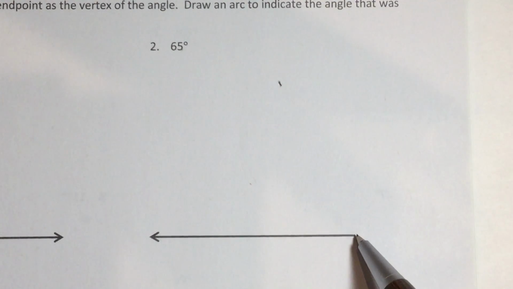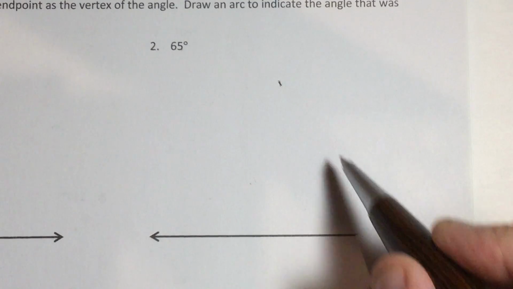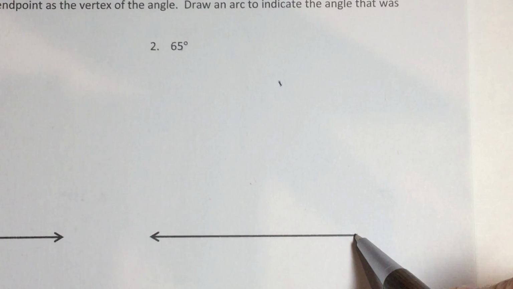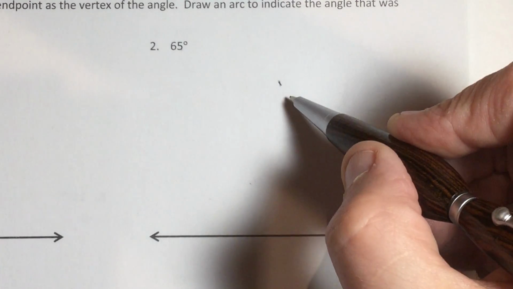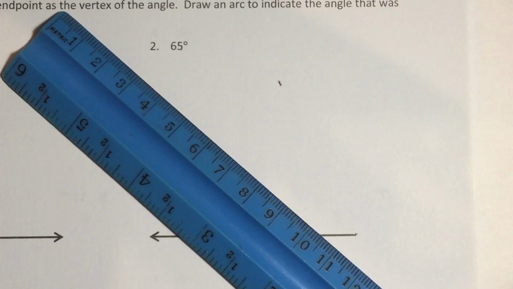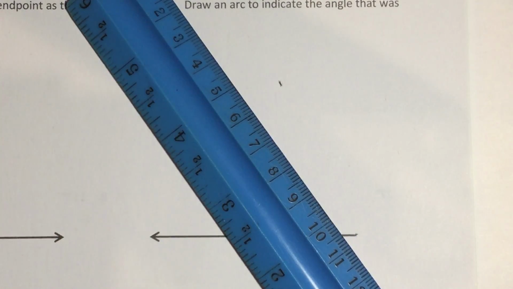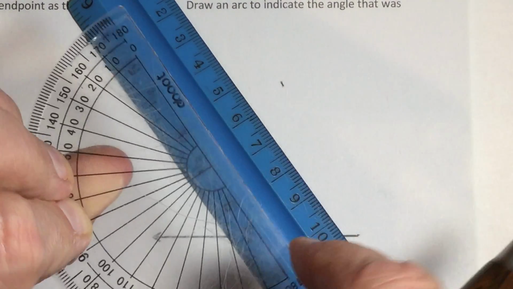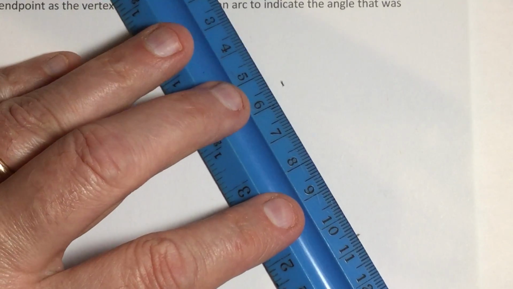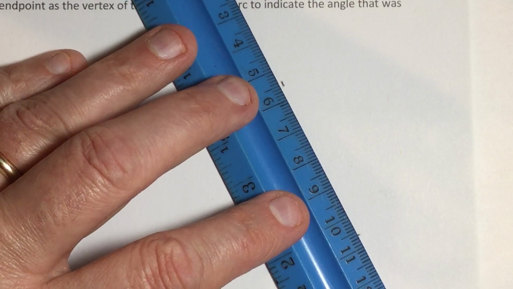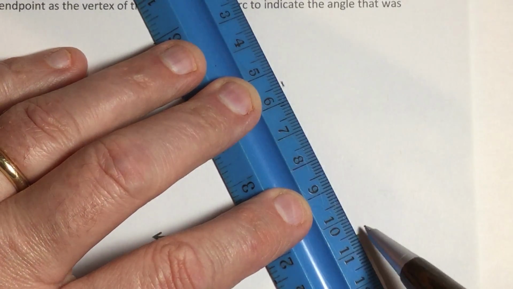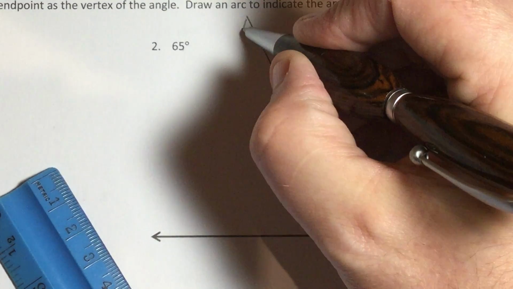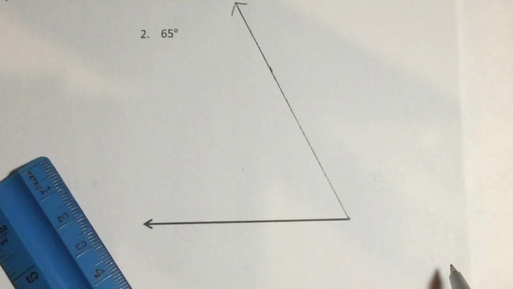Remember, we want our vertexes to meet, so we're using the vertex, or the endpoint of this ray, which will be the beginning of this ray. I could just take a straight edge, I have a ruler here, or I could have used the straight edge of my protractor, it really doesn't matter. I'm going to line those two dots up and draw my ray in.